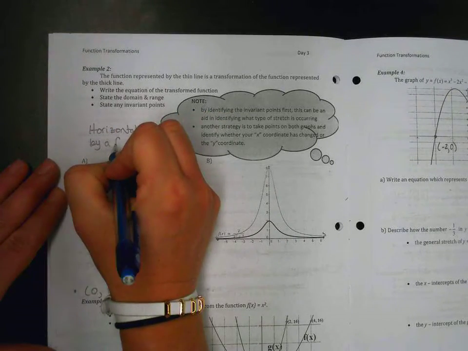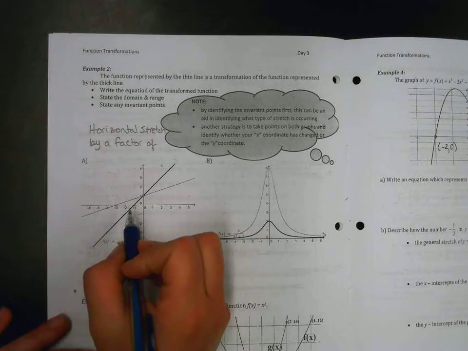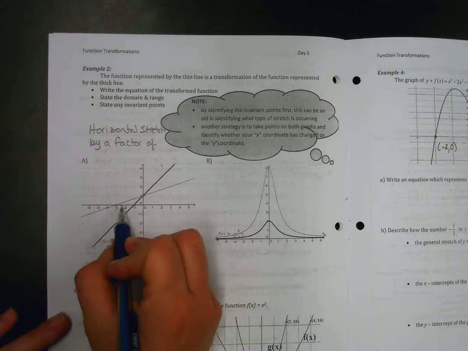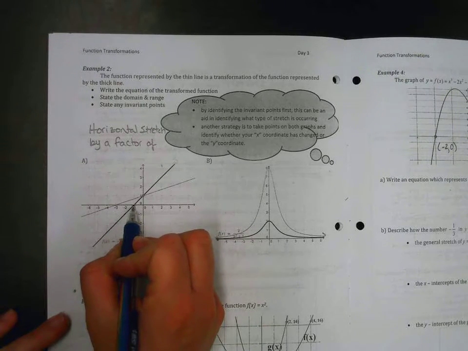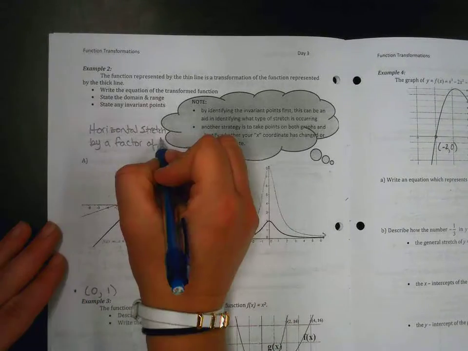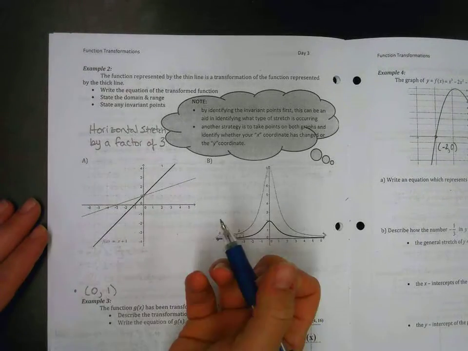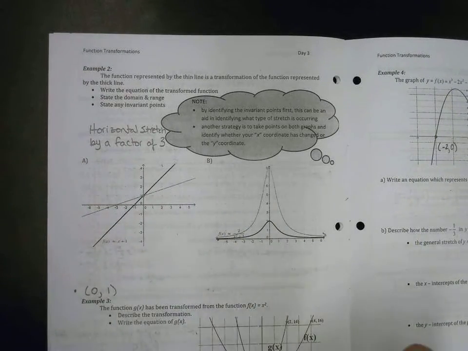by a factor of, and then now we're going to look at how this has changed. This has changed from a distance of 1 to 3, so really that stretch factor is going to be a factor of 3. What would be our new equation?